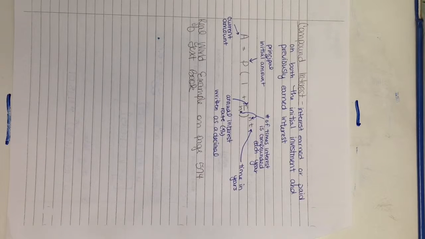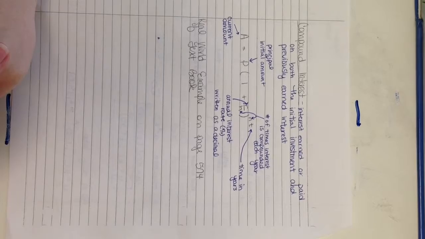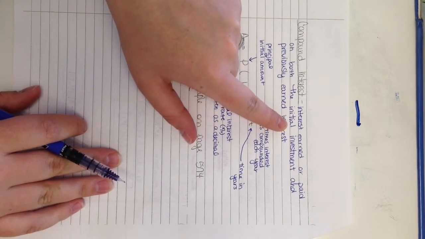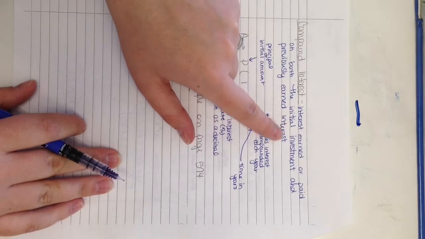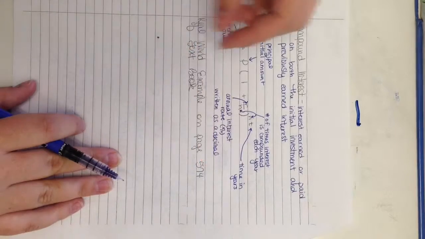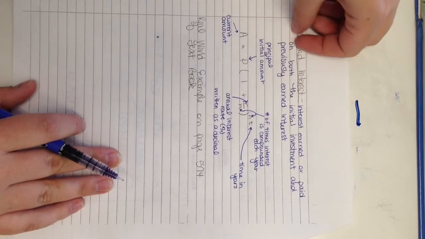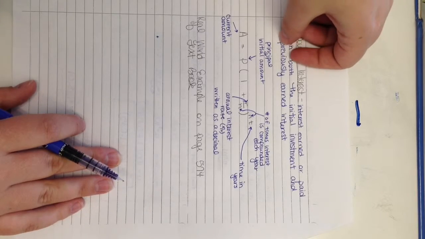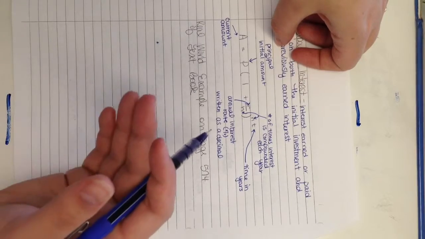Compound interest is the interest earned or paid on both the initial investment and previously earned interest. So let's say we're talking about a loan. You take out a loan for college or for a car. The initial investment is how much you borrowed, and if they compound it, let's say every month, they're going to say, after a certain number of months, you've accrued a certain amount of interest. You owe that much more money because you have to pay somebody to borrow that money in the first place. And so it just kind of keeps building off of itself.